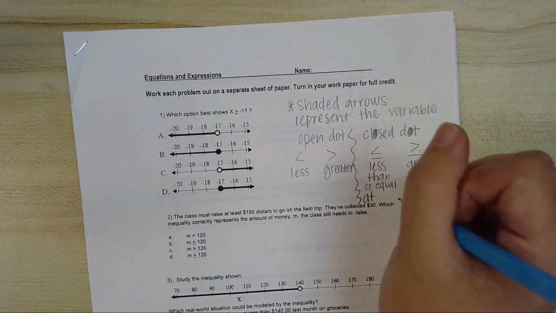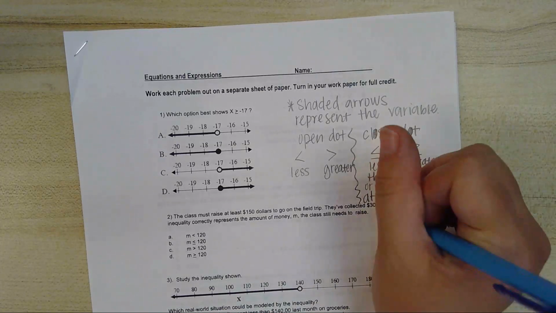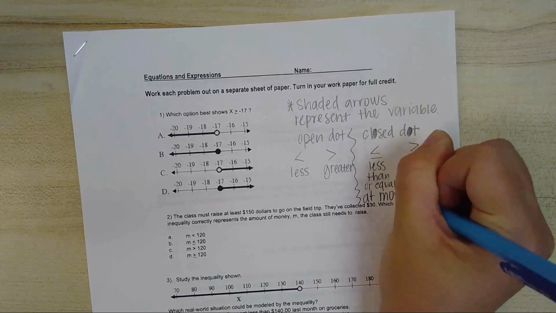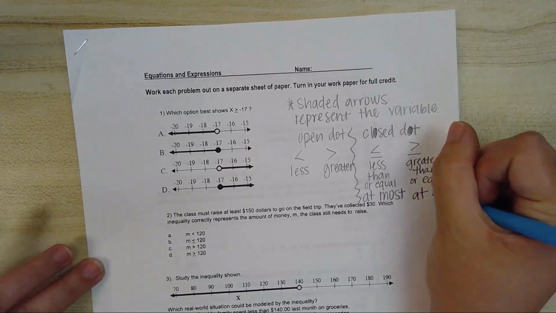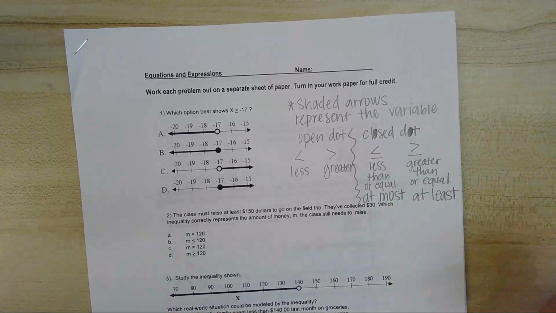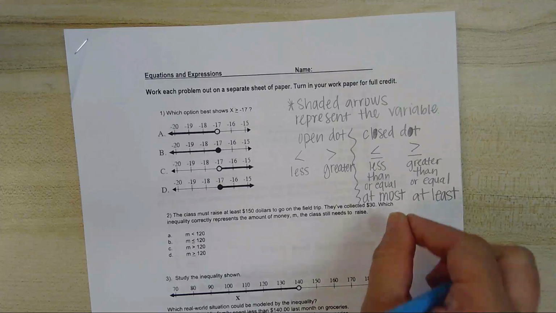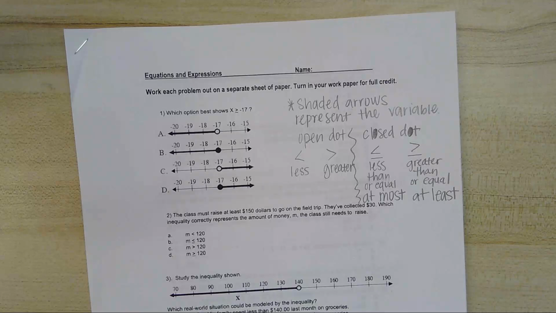Now, which one is less than or equal to? At most. Because at means we switch our thinking around, okay? And then greater than or equal to would be at least. And a lot of us got these questions wrong because of those keywords, okay? You got number 2 wrong just because of that keyword right there, at least.